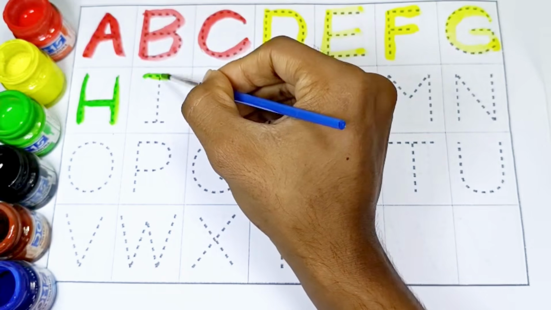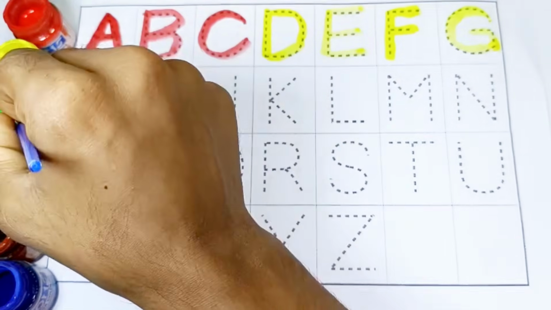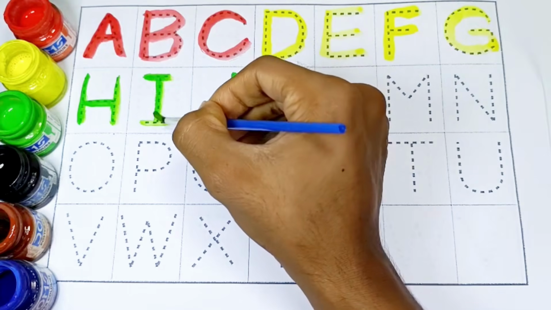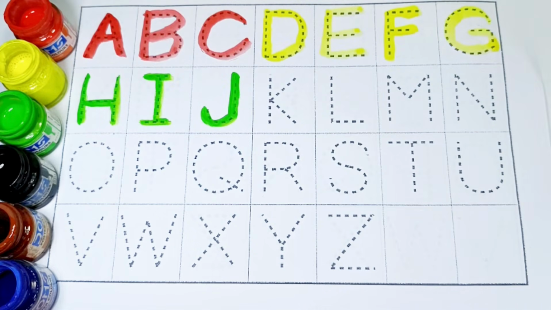H for helicopter, I for ice cream, J for joker. Kids, now you draw K and use black color.